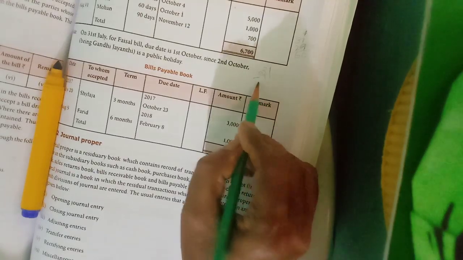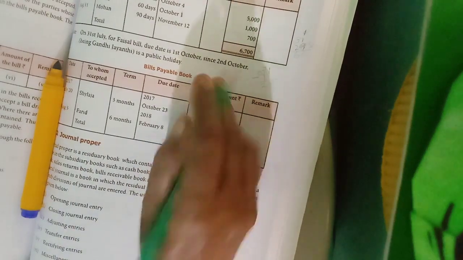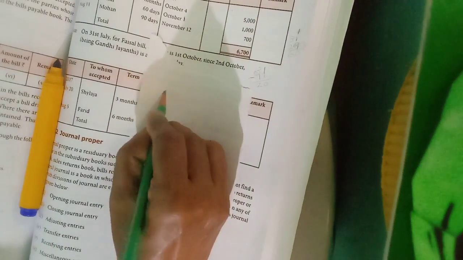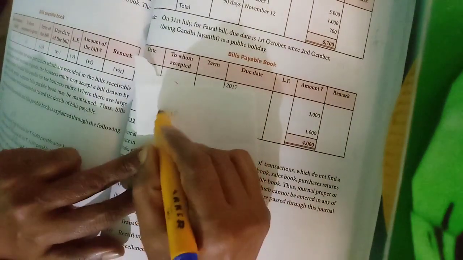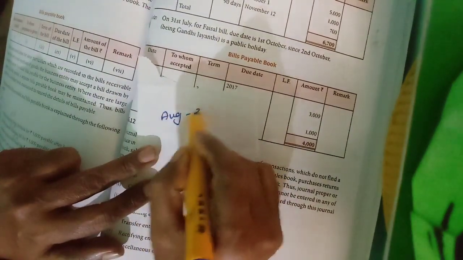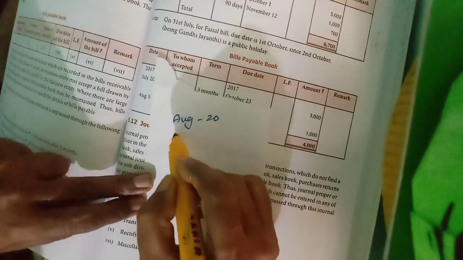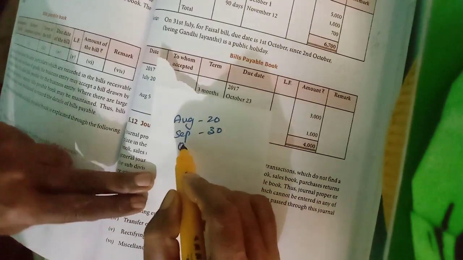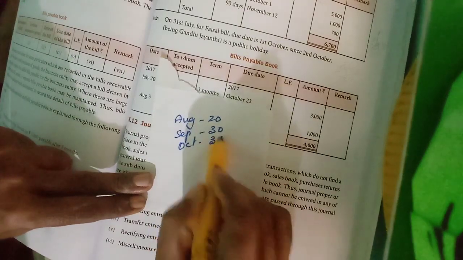How many days will we get? 20 days in August. Then September 30 days. Then October 31 days.